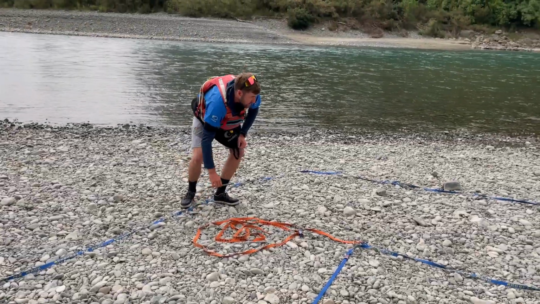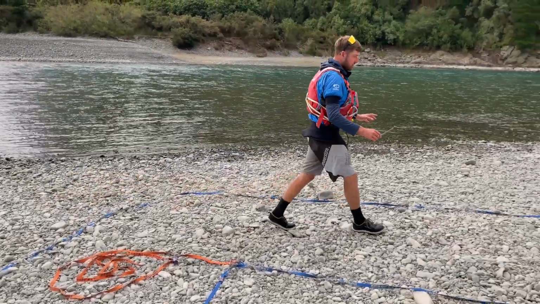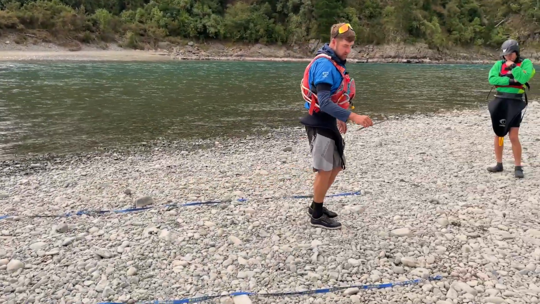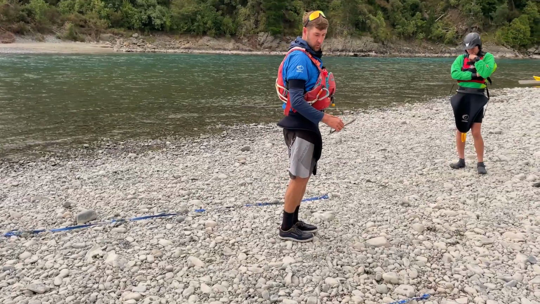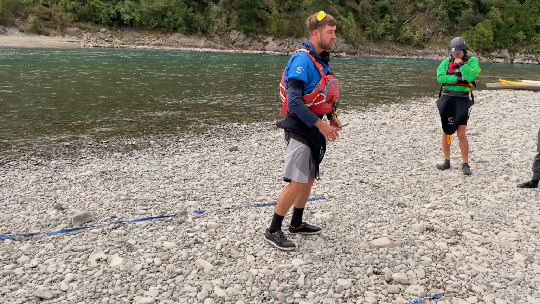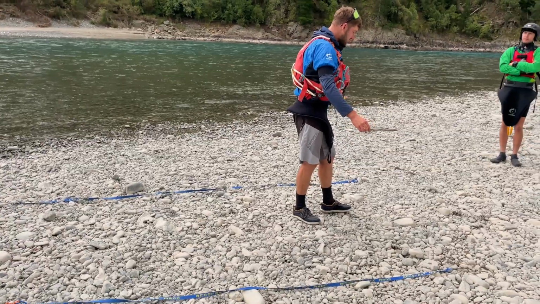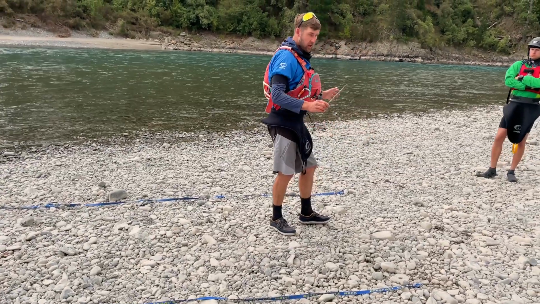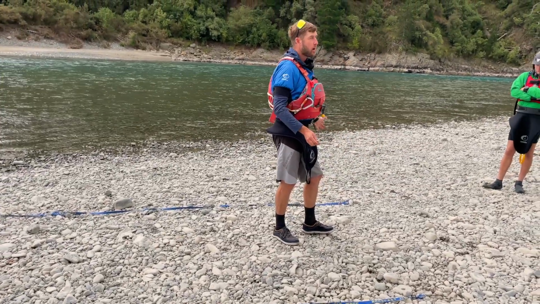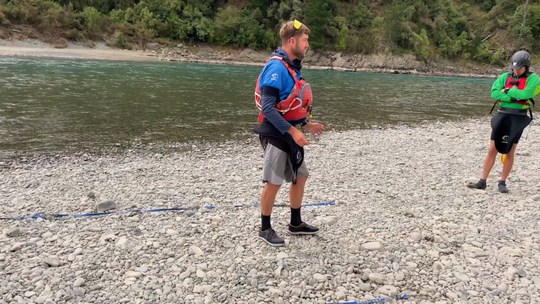Knowing that, way back upstream on approach, where are you going to position the boat as you approach this corner? Let's say you have the luxury of already knowing where you want to go. Imagine the river is split into like 5 lanes, as if you're on a highway, probably not in New Zealand.